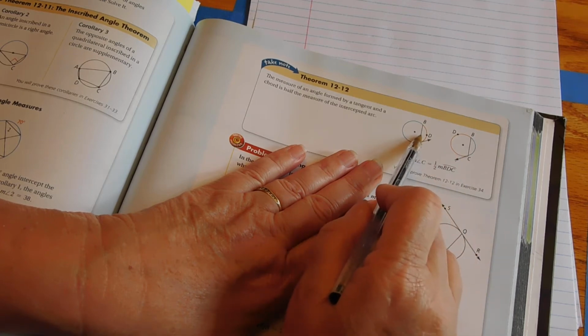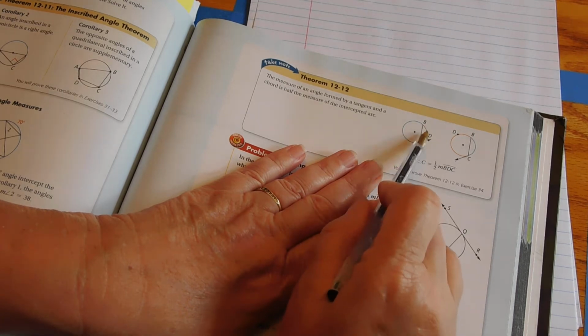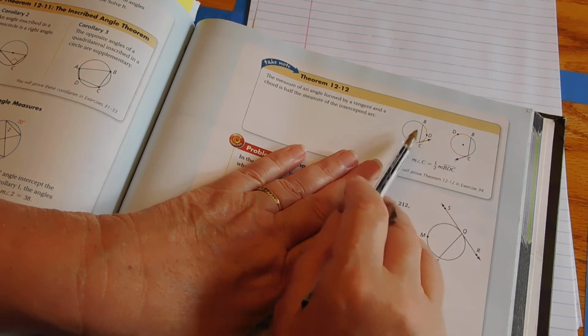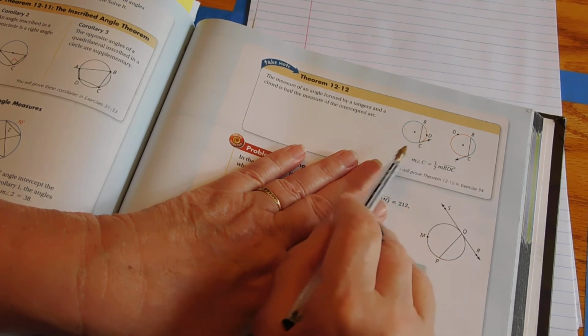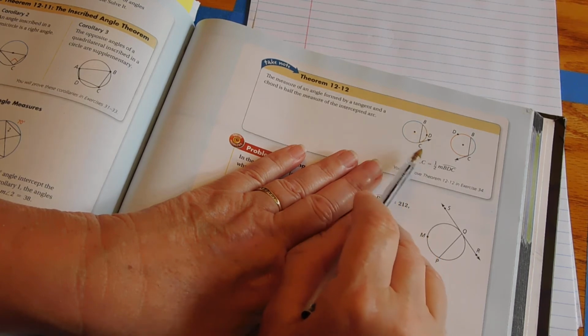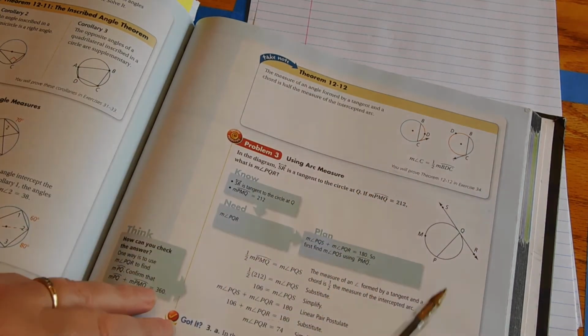Same thing here, when you're making this angle, it starts at the chord and it goes all the way to the tangent line. So the circle part doesn't even matter. So the measure of the angle is half the measure of the intercepted arc, knowing that what that means is if you know the angle, the arc is going to be double that. So let's look at a problem.